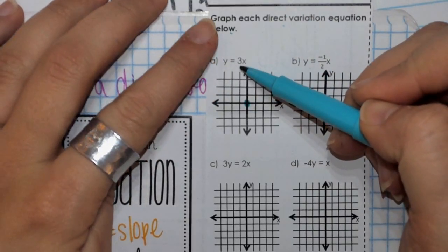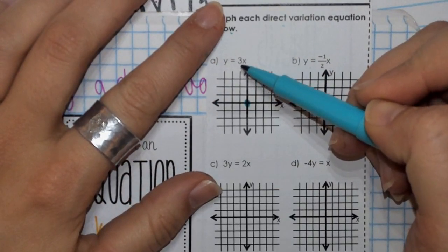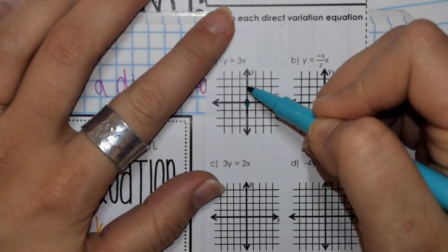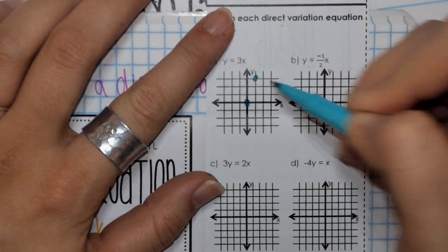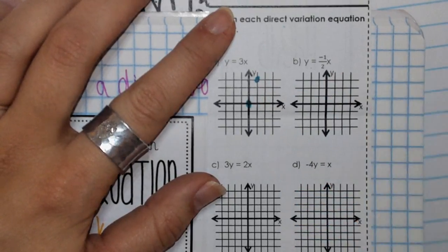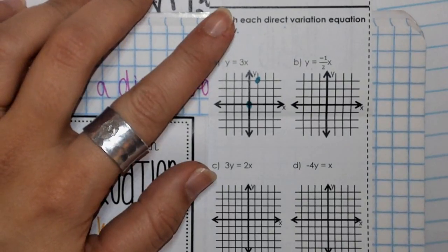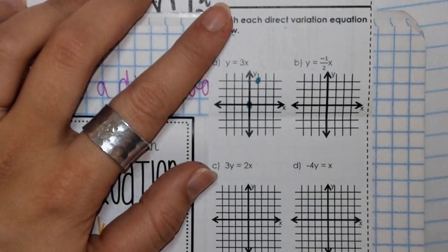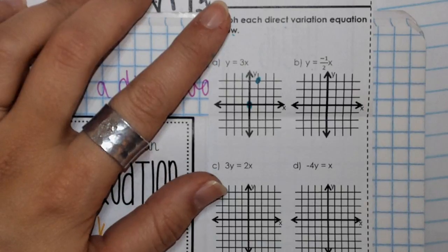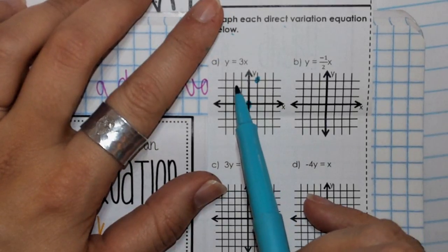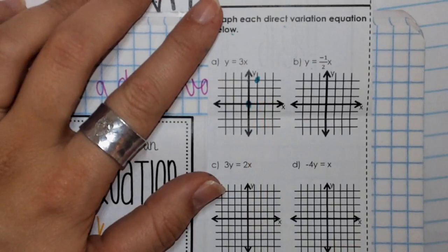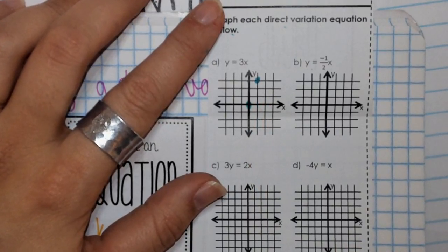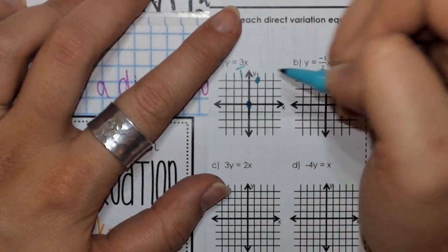Alright, so what is our slope here of A? 3. So that means we're going to go up 1, 2, 3, and then right 1. Now, why do we go right 1? Because it's hanging out with an invisible 1, right? So this is the same as 3 divided by 1.